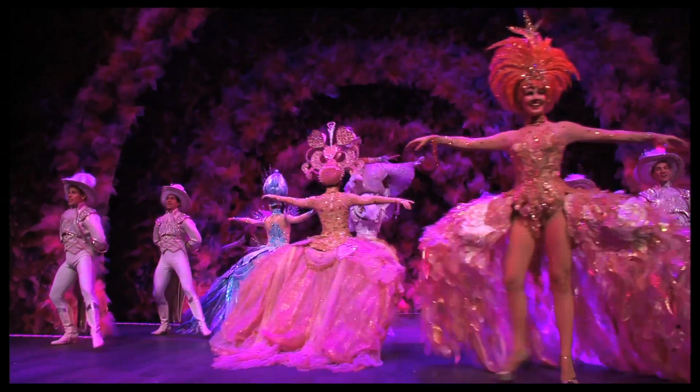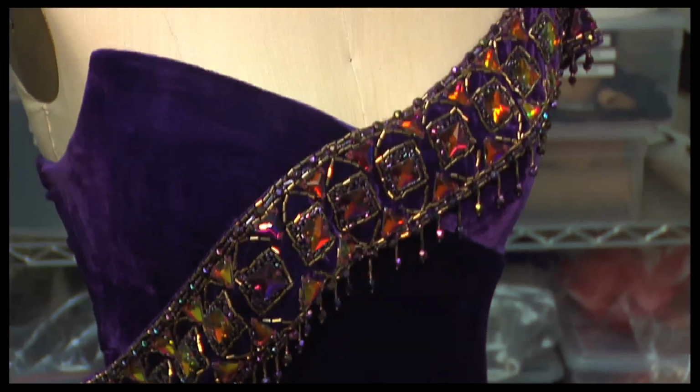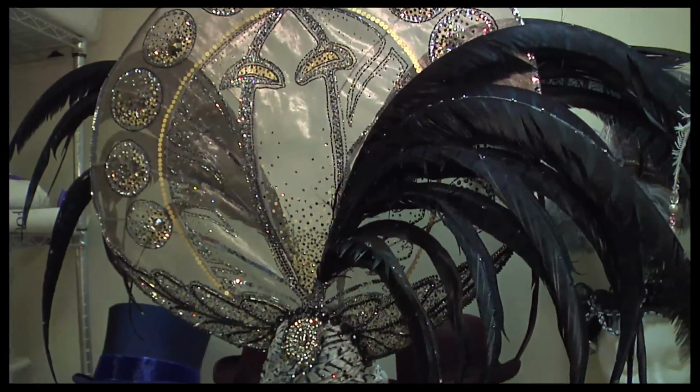Well, it's daunting and thrilling, and it's intimidating because the original production was so incredibly designed, and I think it holds such a special place in people's hearts. So you're coming up against this legendary vision.